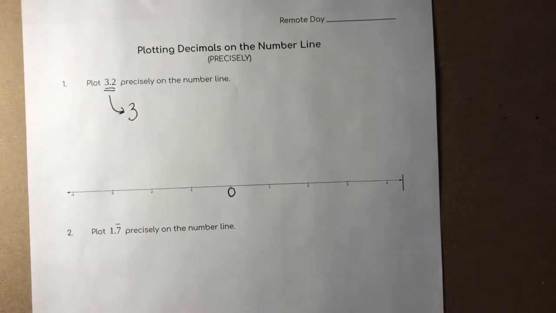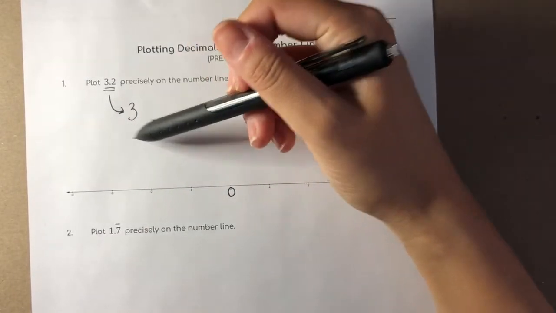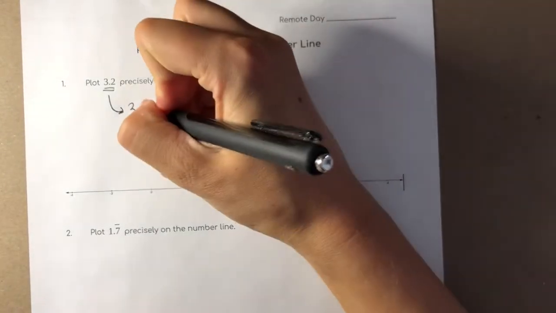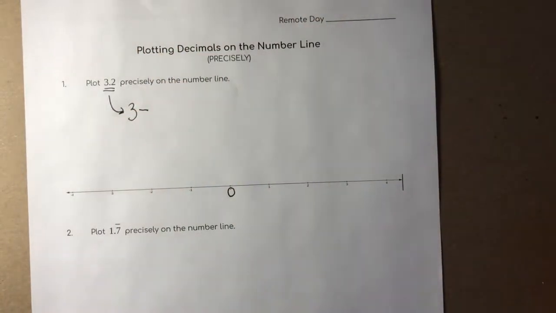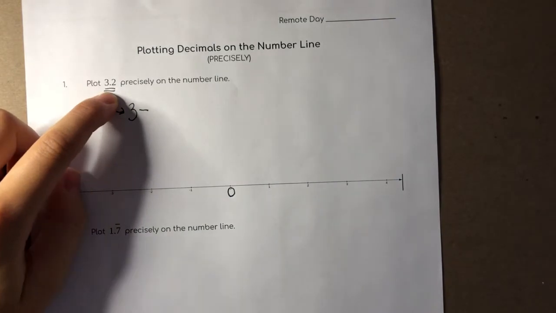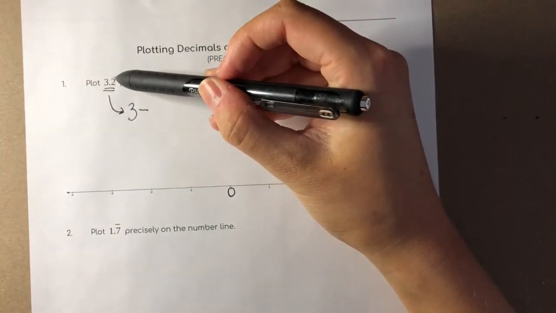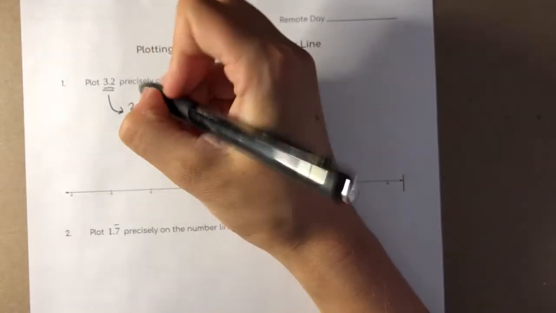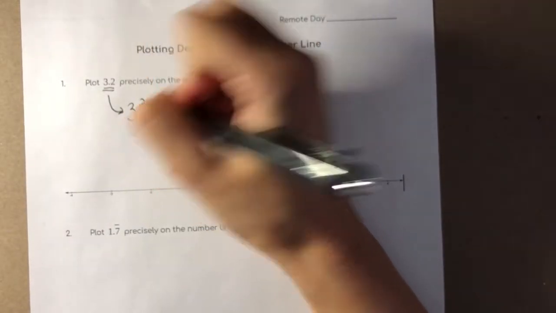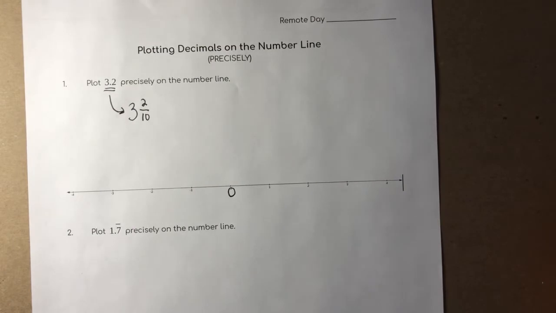So in mixed number form, the 3 wholes will stay the same, and I need to change 0.2 into its fraction form. So 0.2 is 2/10. So 3.2 will be 3 2/10.